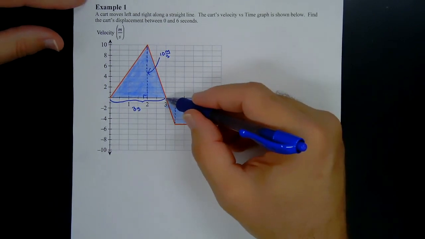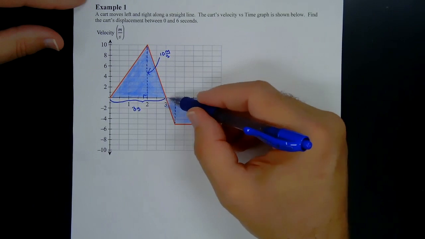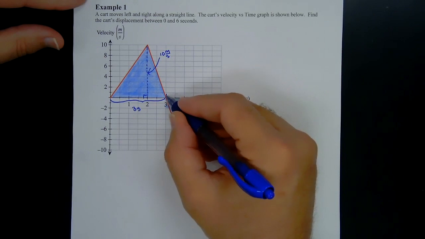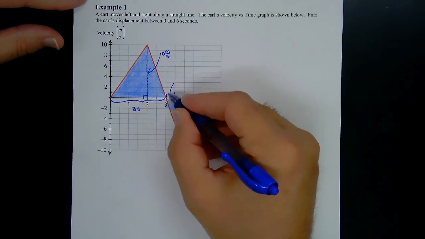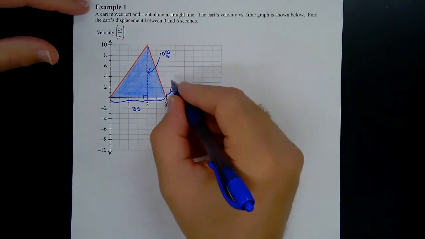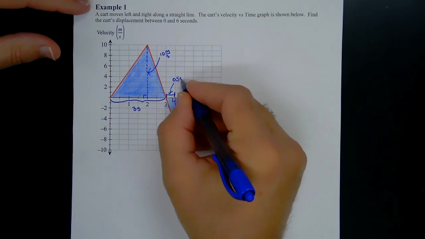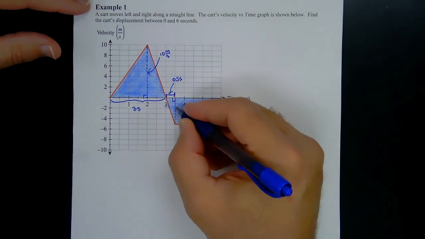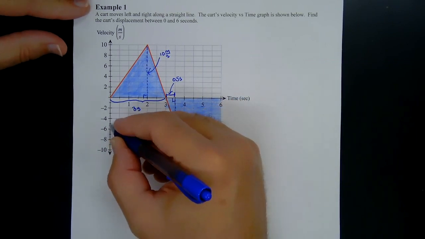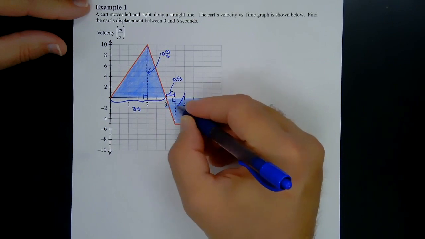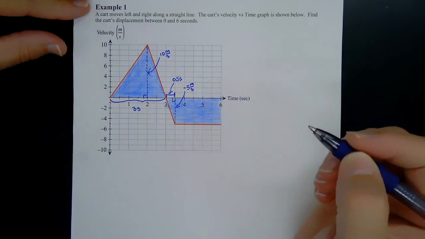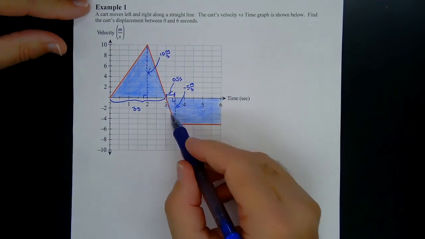So here's 3, here's 4. This is right in between. This little part right here, from here to here, is my base of the triangle, and it would be 0.5 seconds. Now this would be my height, and it goes all the way to here, and since that's in between -4 and -6, that has to be -5. So this height right here is -5 meters per second. That's going to be this triangle here.